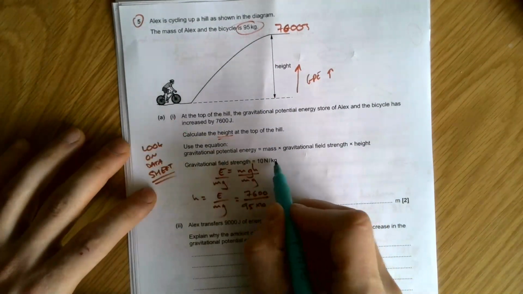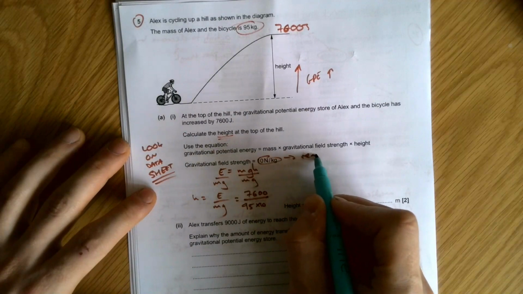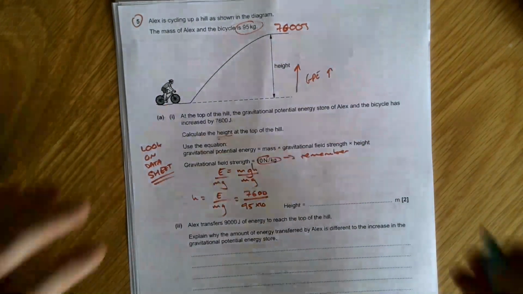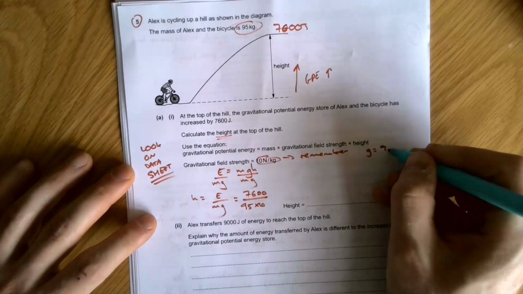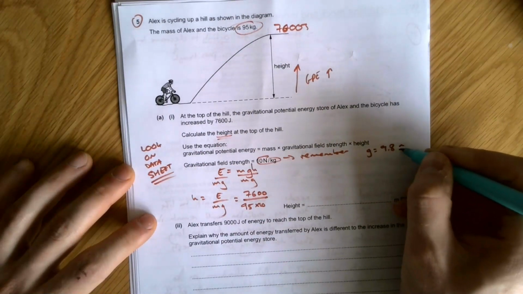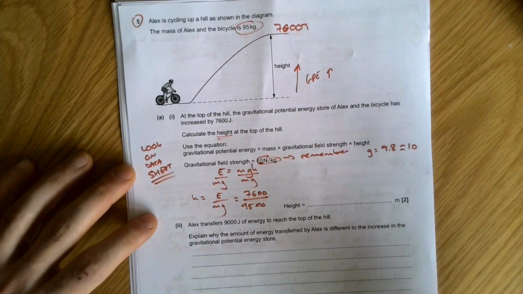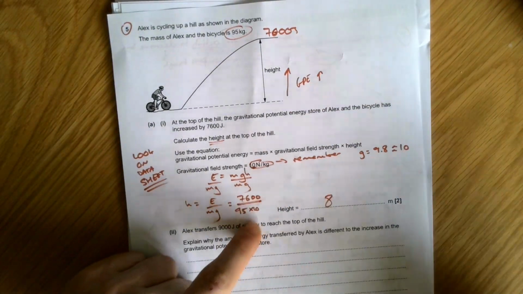Now you are expected to remember this, but here they've been nice to you and they've given you it. Sometimes you see g as 9.8, but obviously that rounds to 10, which is why we usually use 10 at GCSE. So plug this in your calculator and you get 8 meters.